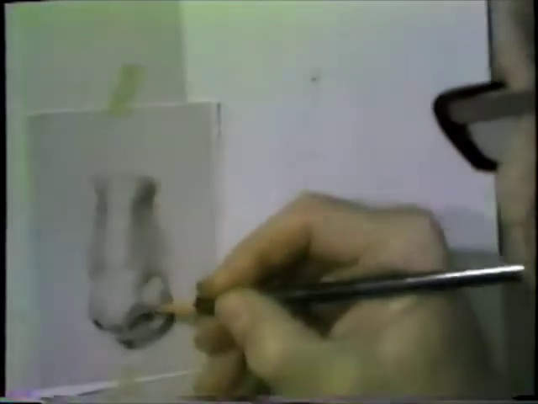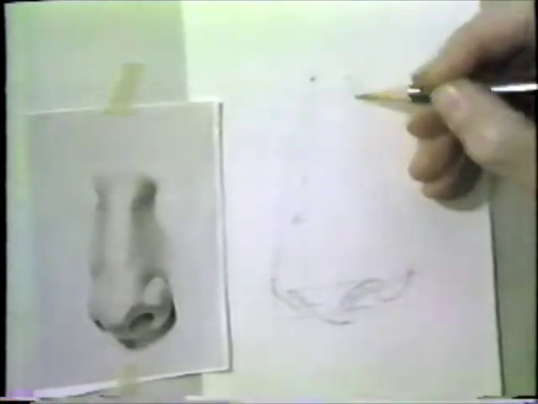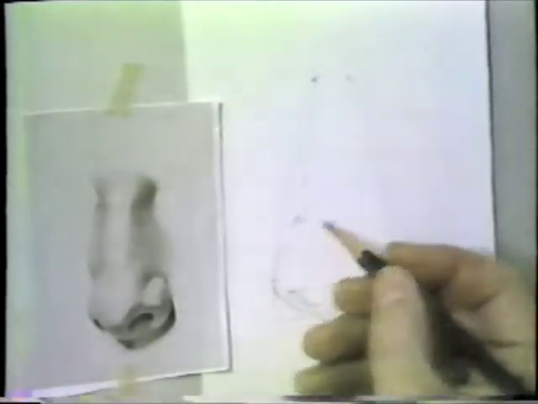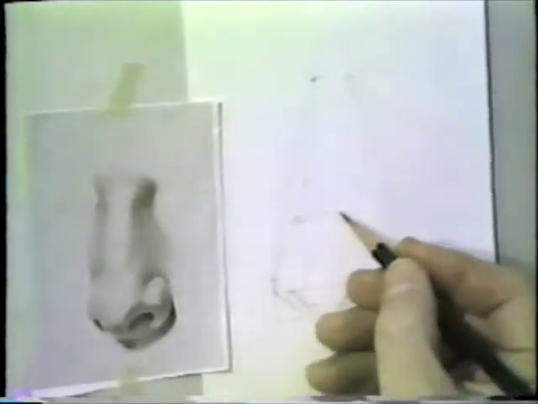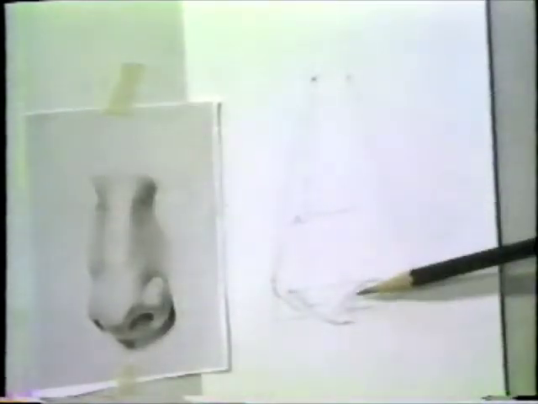Now let's just check it and make sure that it comes down the right. It's about in the middle of the nostril. It's about the middle of the nostril there. And this point will be straight across here like this. And this point right here at the plane at the front of the nostril, the right side of the nose here, will come about right here on the nostril here.